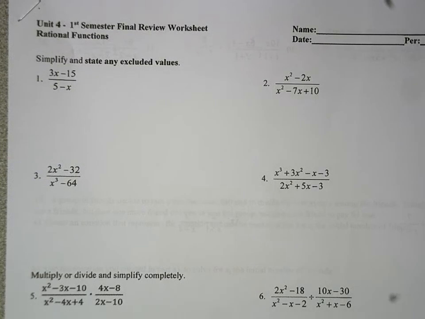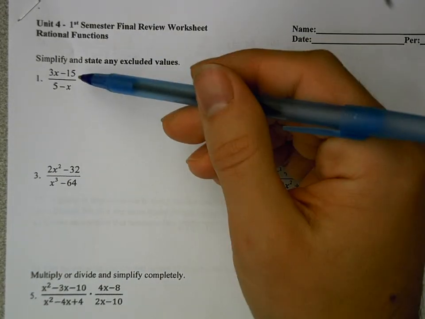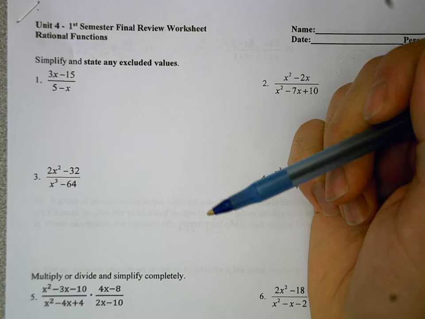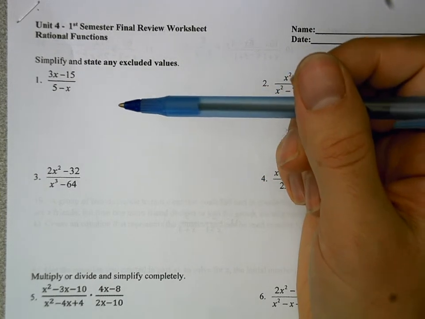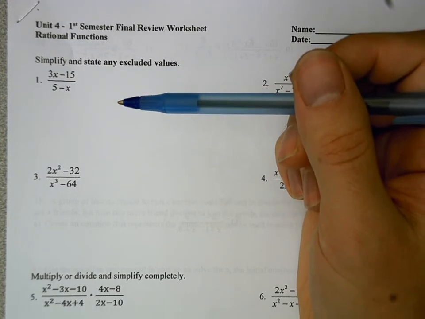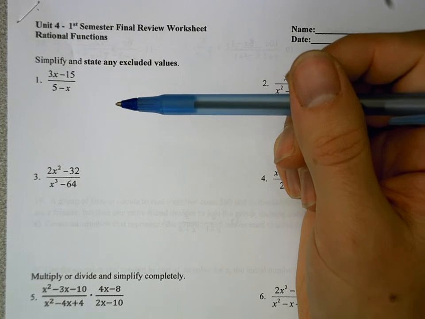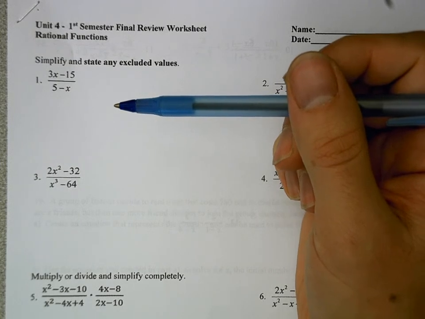Unit 4, again, was on rational functions, essentially fractions. So let's talk about just straight up reducing them to begin with. So 3x minus 15 over 5 minus x. I cannot cancel out anything yet because I have to factor it first. Anything that's a part of a subtraction or an addition, I cannot cancel out just a part of that. It's got to be the whole thing.